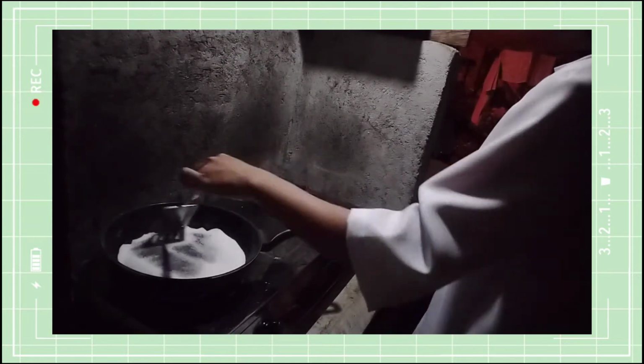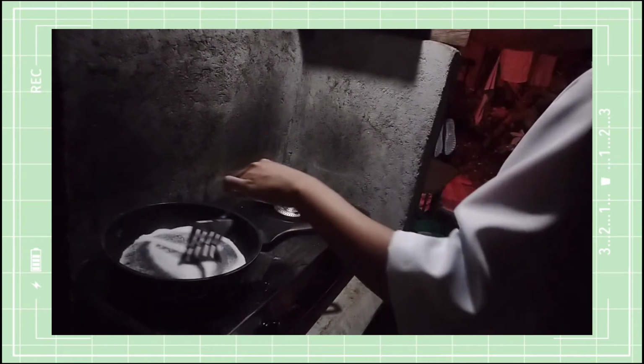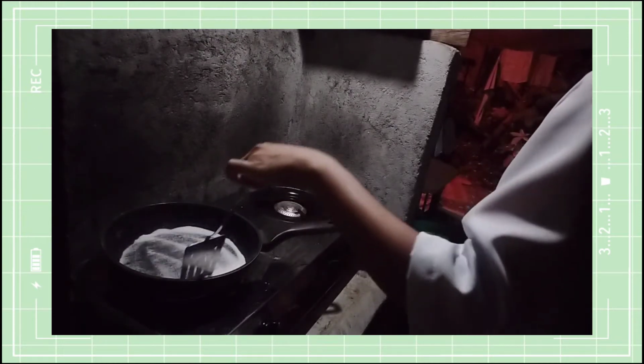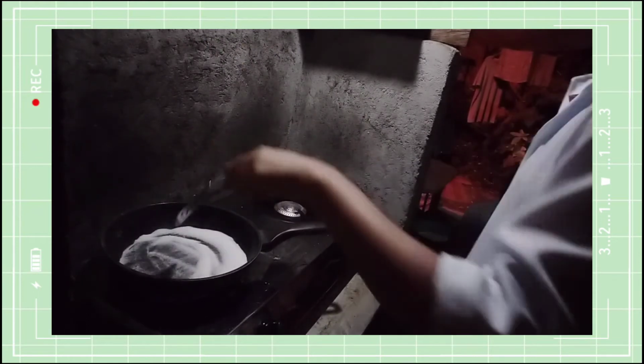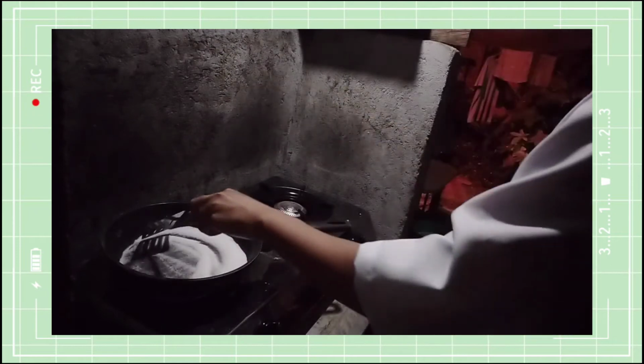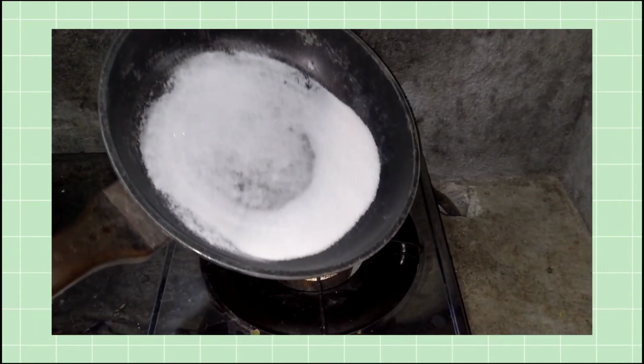Now the reason for this is that the salt has a melting point of 800 degrees Celsius, which is very high. The result of this process is still solid because the salt has a crystalline structure that is tightly bound together.